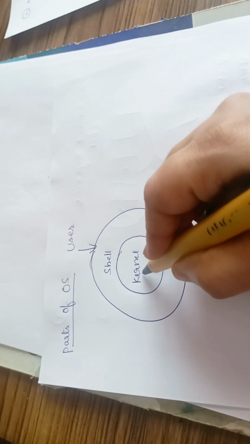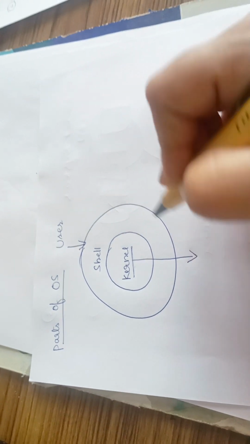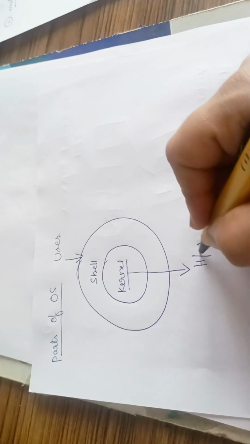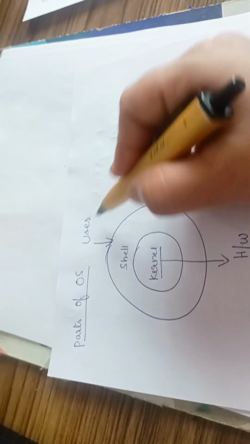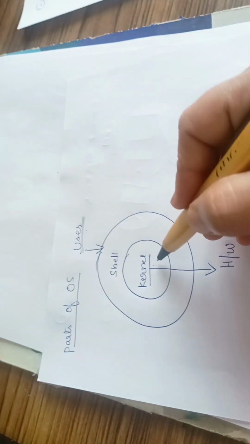It doesn't interact directly with the user, but it interacts with the hardware.